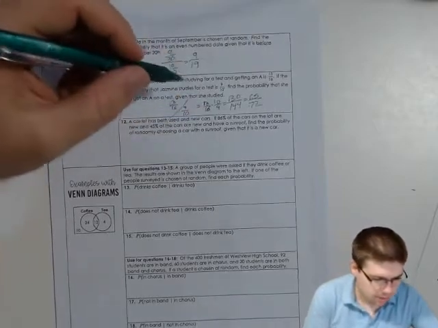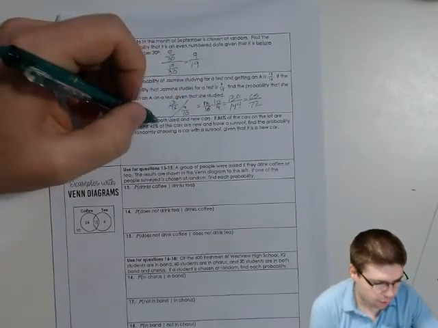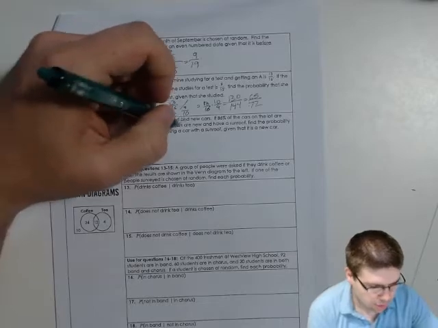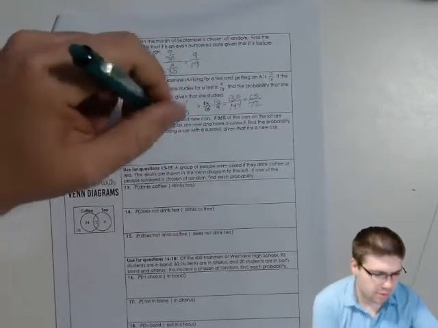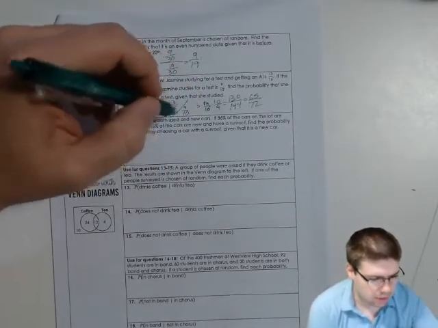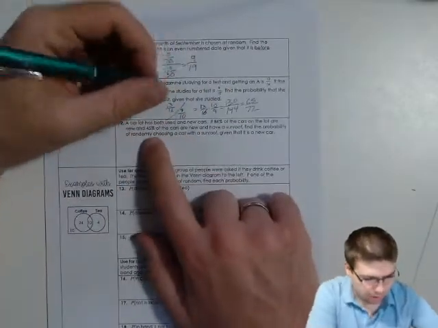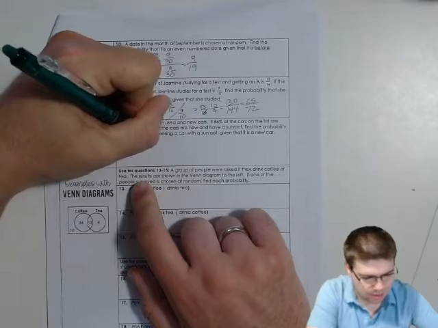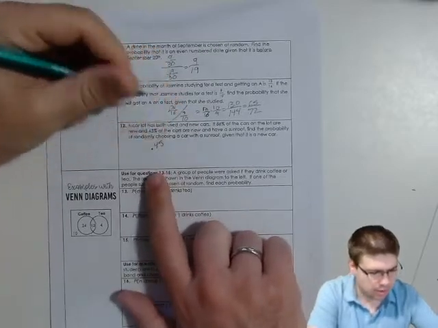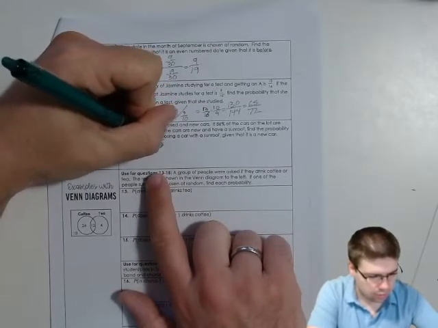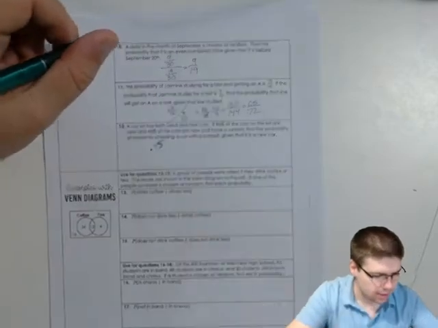A car lot has both used and new cars. If 86% of the cars on the lot are new and 45% of the cars are new and have a sunroof, find the probability of randomly choosing a car with a sunroof, given that it's a new car. So 45% chance. I'm going to do these as decimals. You could technically get away with doing these as a percent, but once you're doing math, I would turn your percents into decimals.